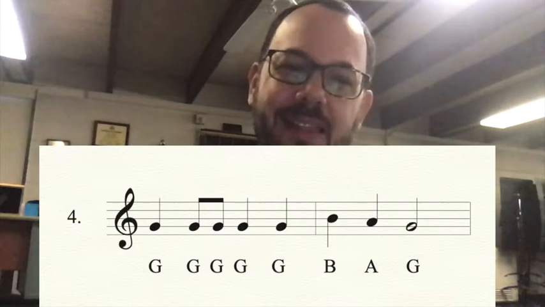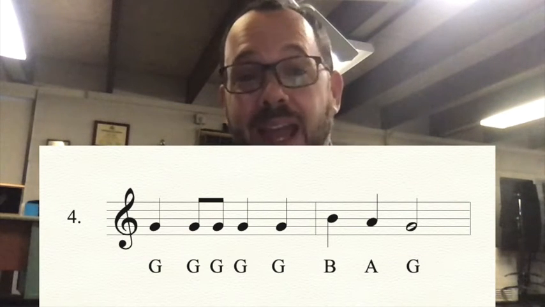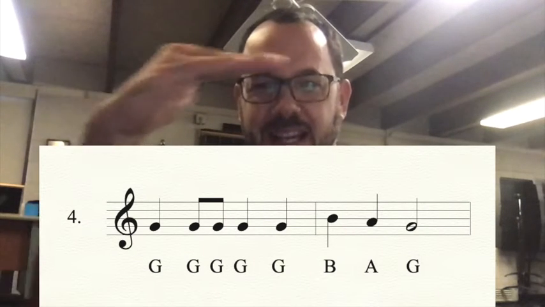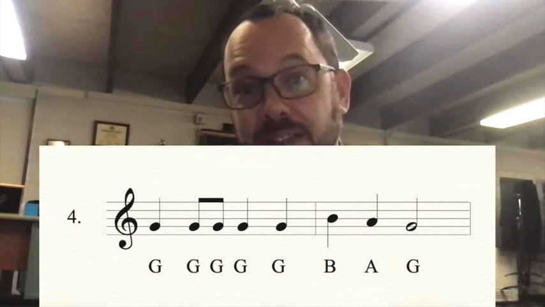And this is what it looks like. Notice the eighth notes on the G. 1, 2, and 3, 4, B, A, G. So those eighth notes move fast. We know they're eighth notes because they're connected with this beam above the notes, beaming them together. So when you have that beam, it makes them go twice as fast as normal quarter notes.